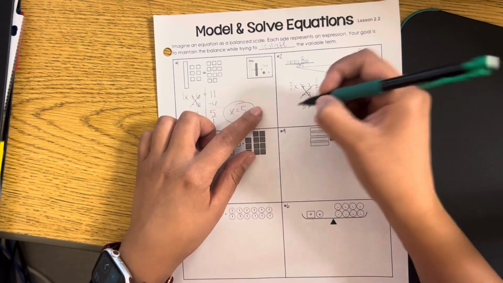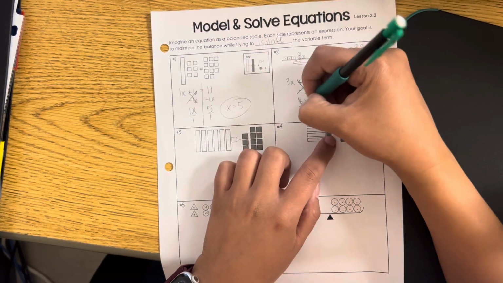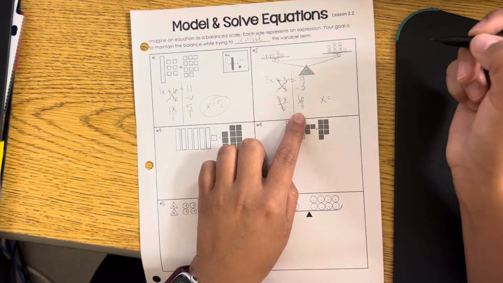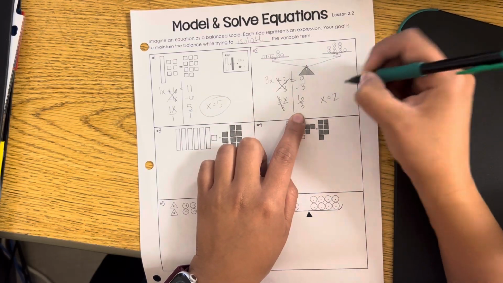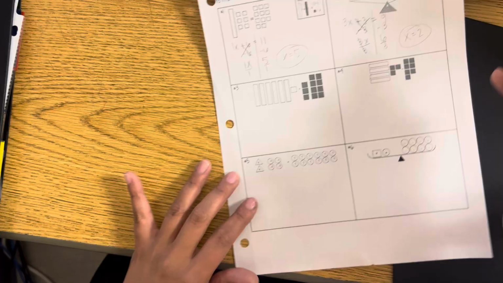Then the opposite of multiplication is division. So remember, I make it look like a fraction symbol because a fraction is just division. And positive divided by positive is a positive. 6 divided by 3 is 2. So the math is no different than what we've seen the last couple of days, just with the picture.